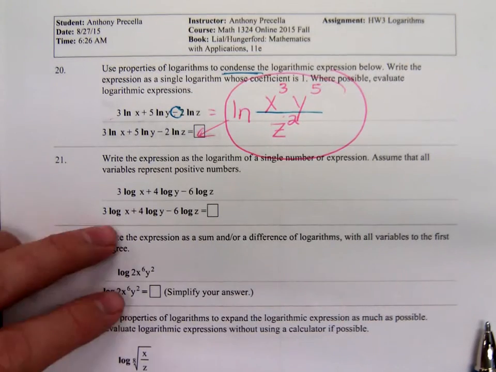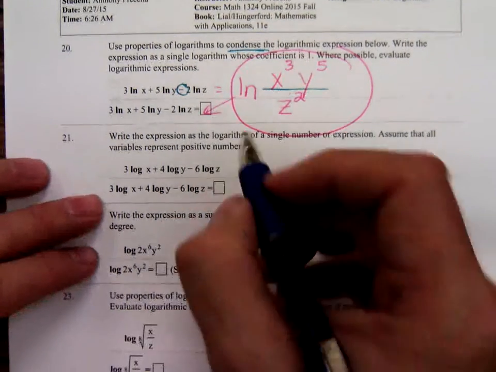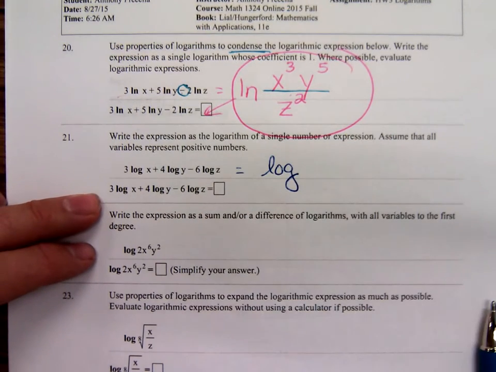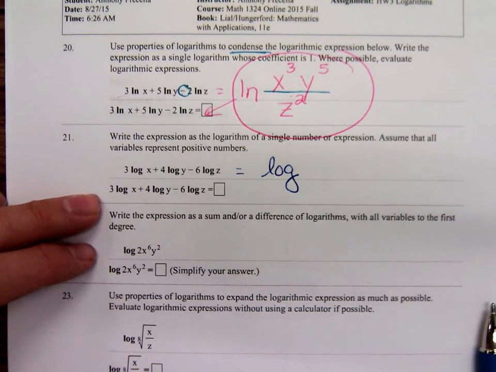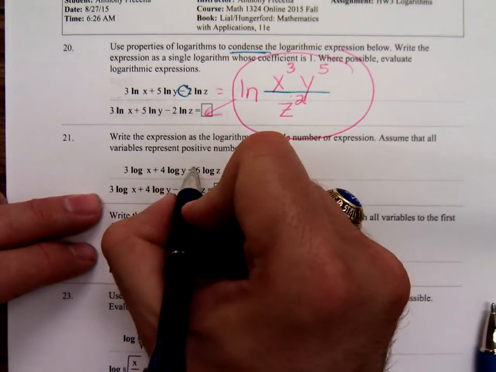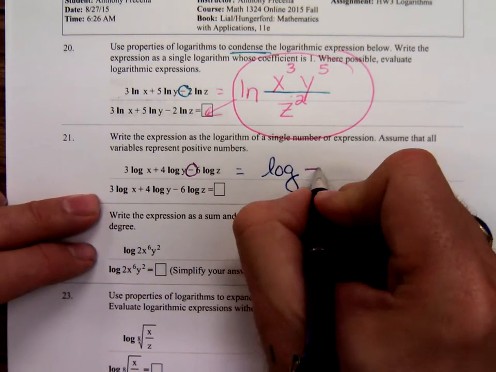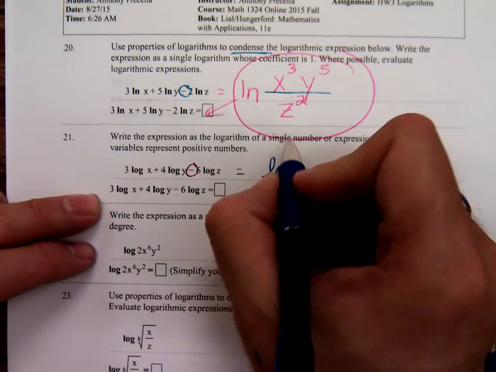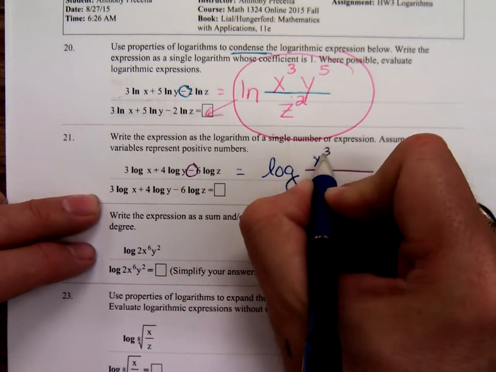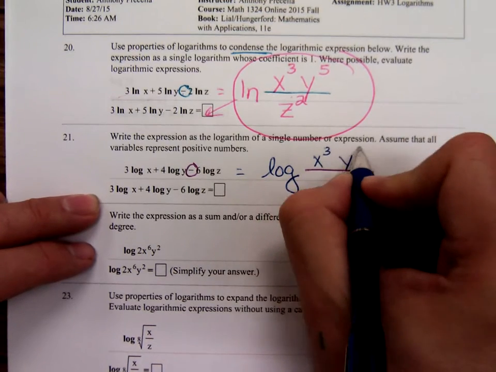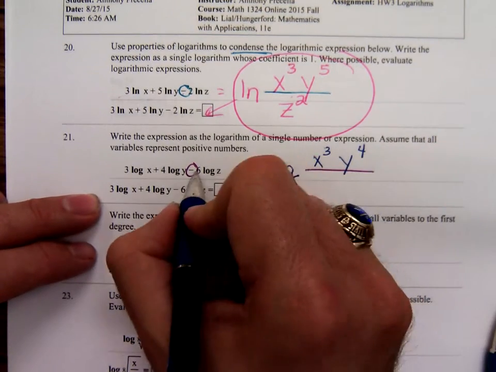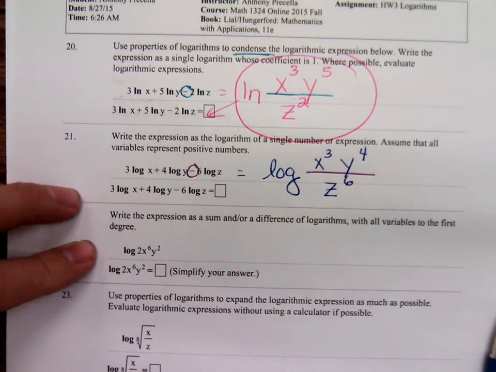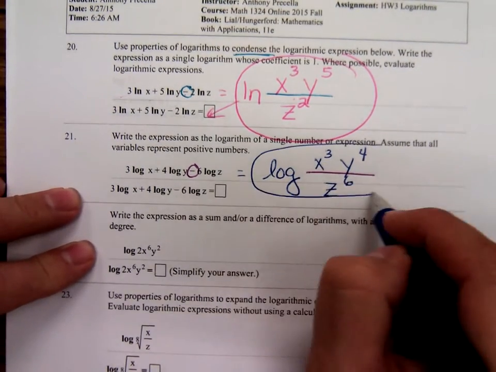Let's see. Number 21. Right, log. Is there going to be a fraction bar? Yes, sirree. There's a fraction bar because of this minus. And up on top, we put an x to the third, a y to the fourth, and on the bottom a z to the sixth. There.